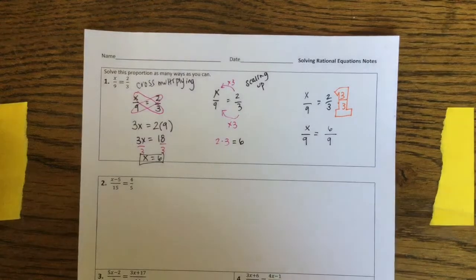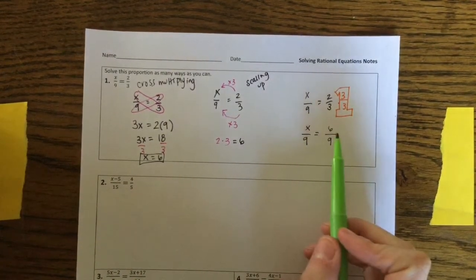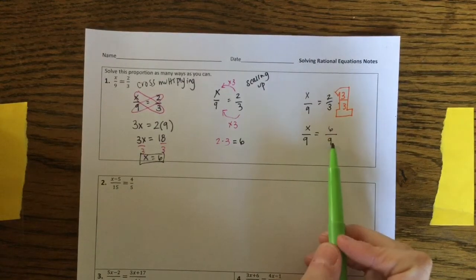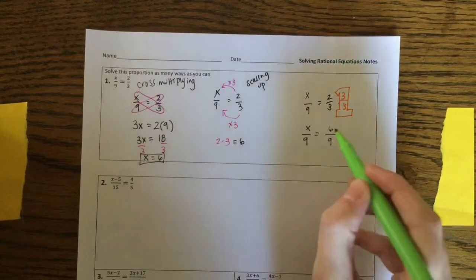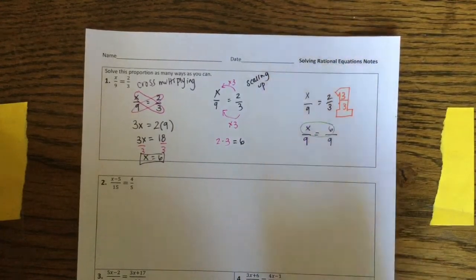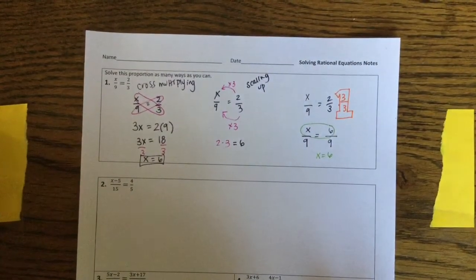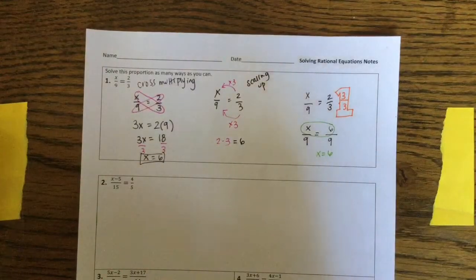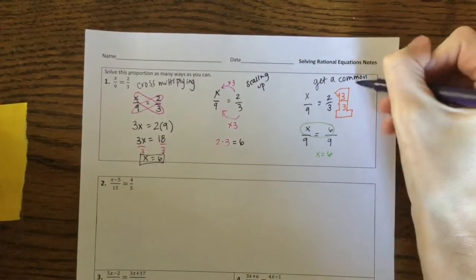And maybe at this point you're noticing, okay, we've got two fractions that are equal, and the denominators are equal. So just logically, wouldn't the numerators also have to be equal? If this is 6 over 9 and it's equal to some number over 9, that number would have to be 6. So x, again, would have to equal 6. We are going to do a few more of these problems building on these strategies. I'm going to label this one get a common denominator. That's what we did here.